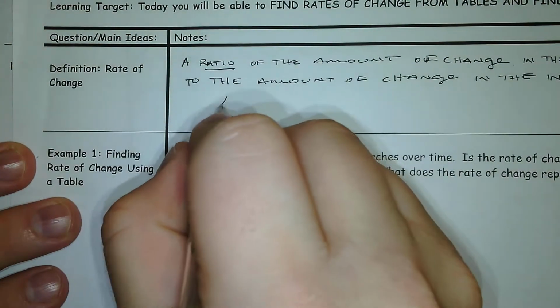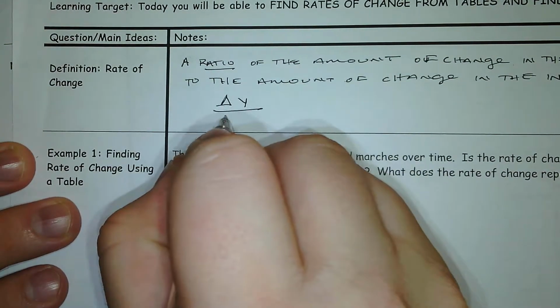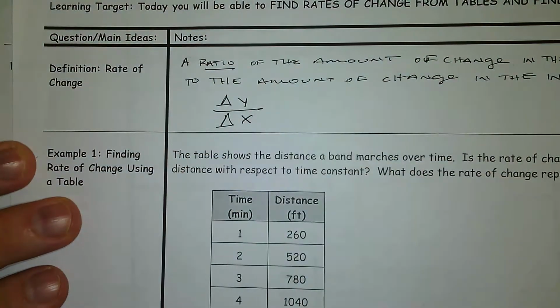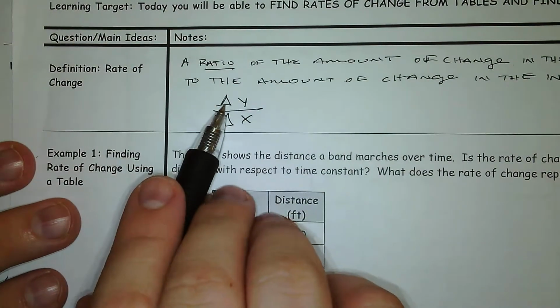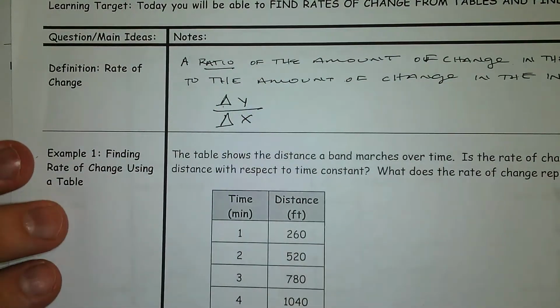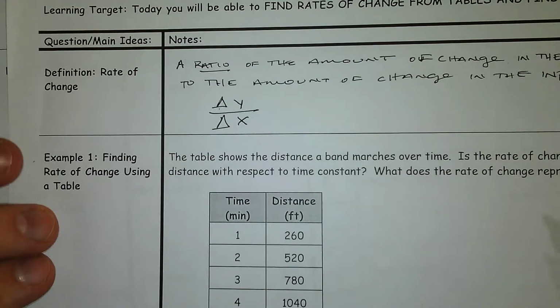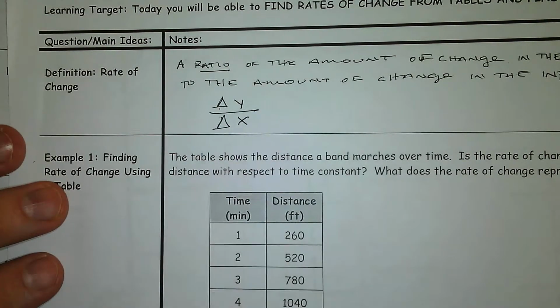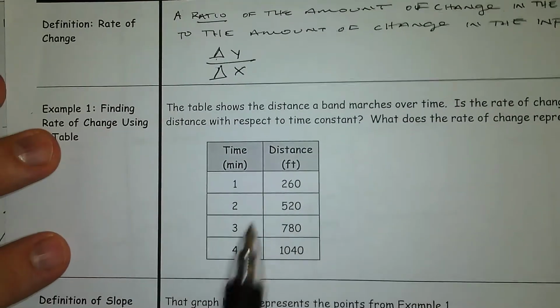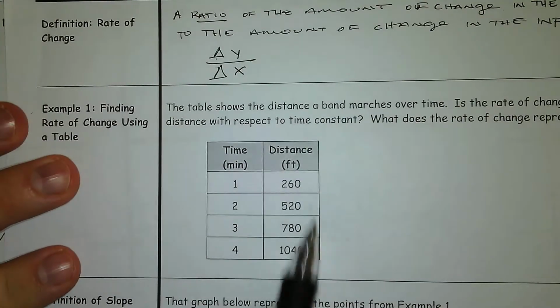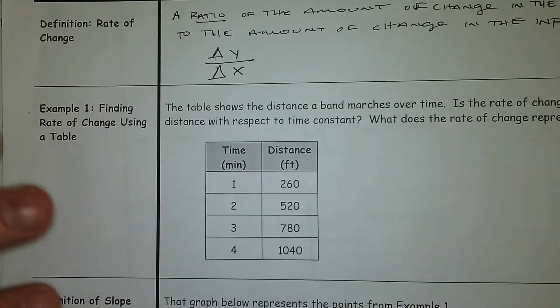So the way we show this is the change in y over the change in x. In math, the triangle also represents the term delta. Delta represents change. So the change in y over the change in x. And we saw that when we got to our tables that we were doing in our rate of change unit.